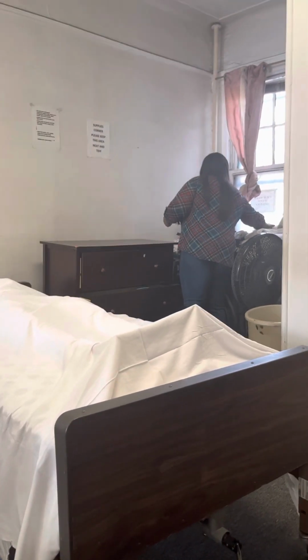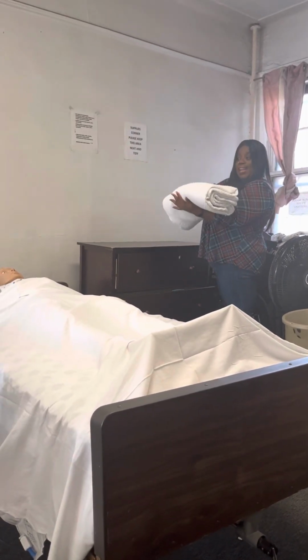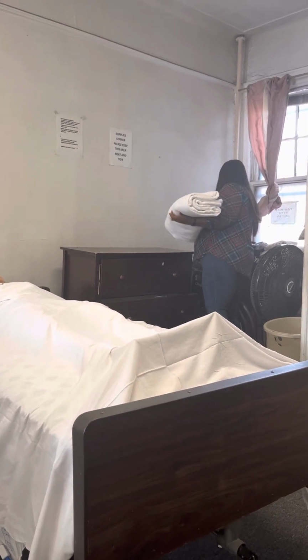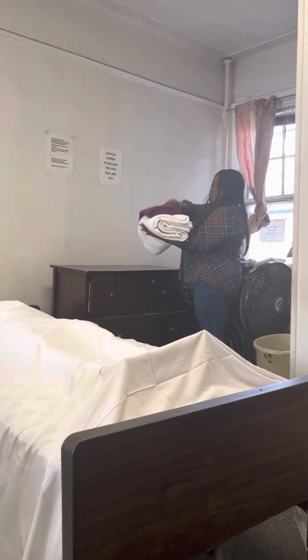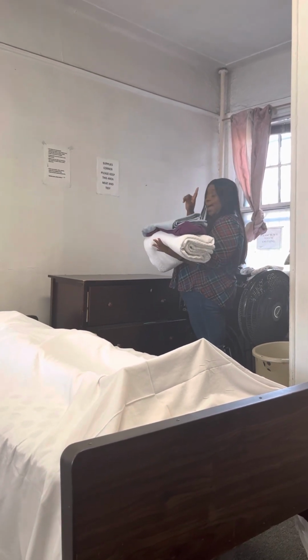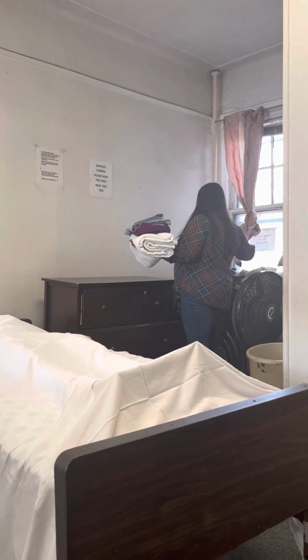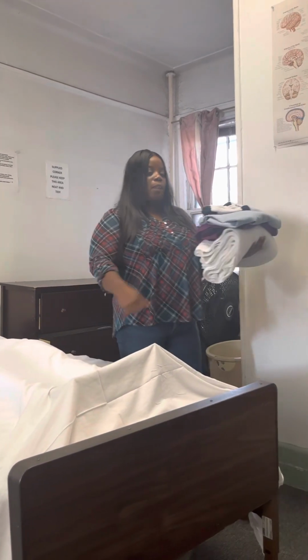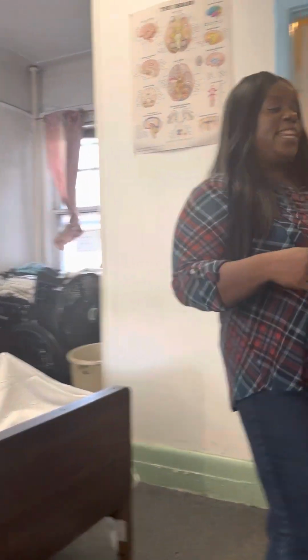So for now, I'm going to be using a privacy blanket. Mrs. Jones said she needed her purple shirt, her blue pants, and of course, I need a pair of socks. Ta-da, that's it. Now, the next thing I need is a chuck.